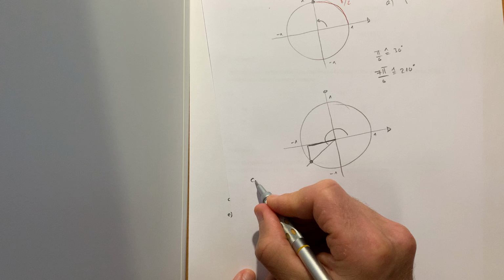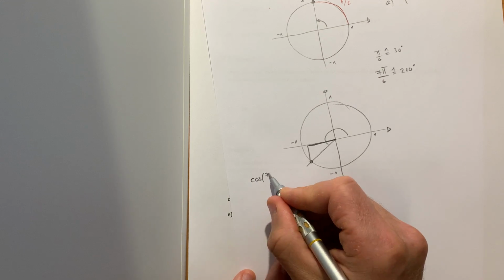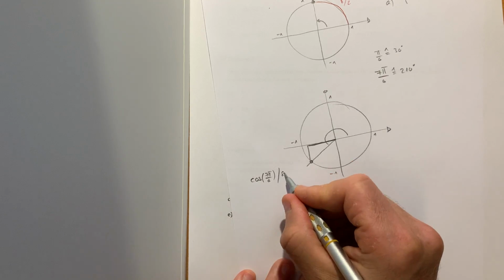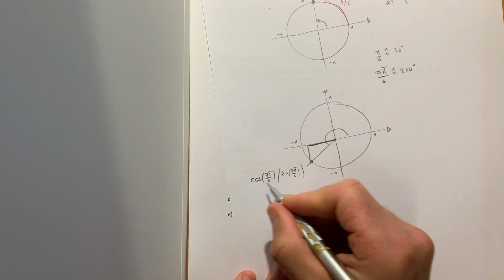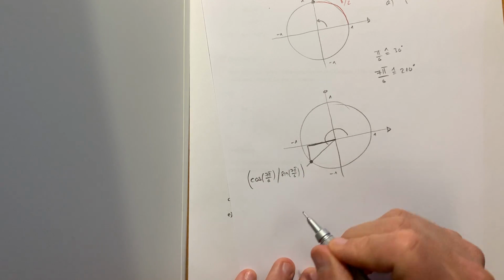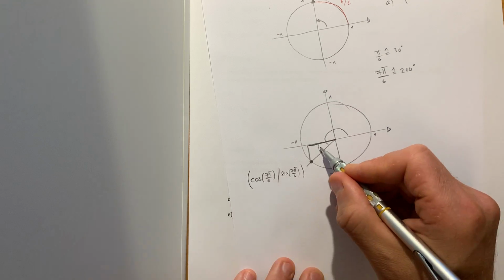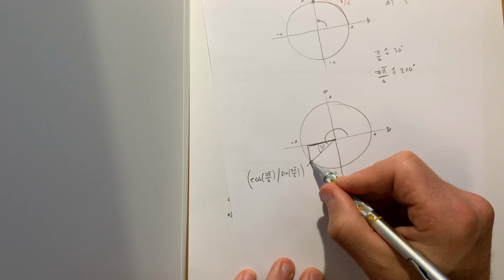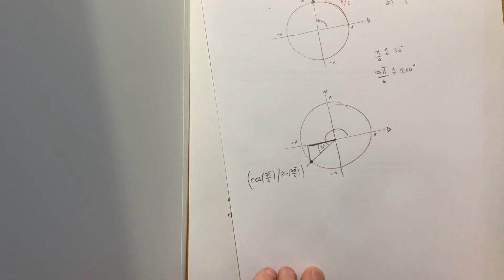So the point is cosine 7 pi over 6 and sine of 7 pi over 6. 7 pi over 6 is in fact a 30-degree angle. Your sine, your y value, will be negative. Your cosine value will be negative as well.